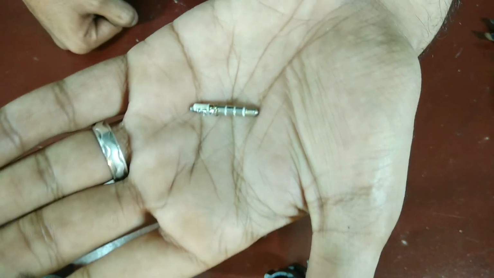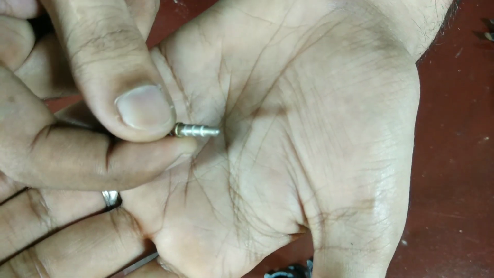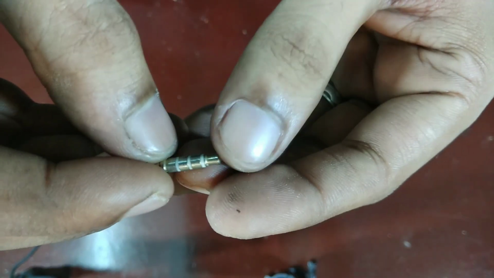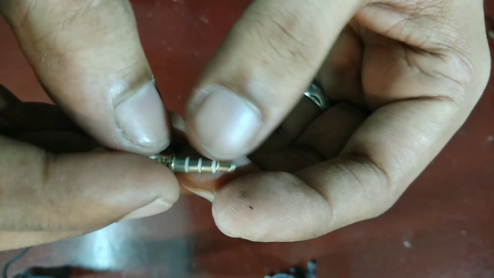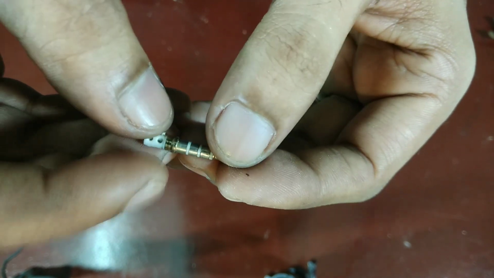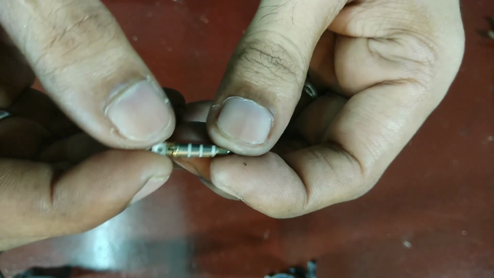So for making a microphone, first we would need this one. This is a 2.5 mm headphone jack, which usually goes into mobile phones. If you see, there are multiple tracks on this one, starting from 1, 2, 3 and 4. So 2 of these are for speakers, 1 is for a common ground, and the last one is for the microphone. So I'll give you a detailed picture here.